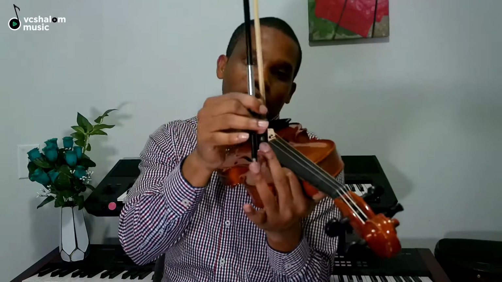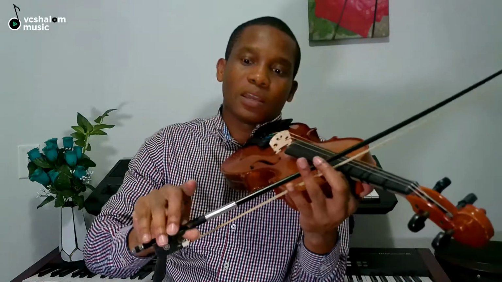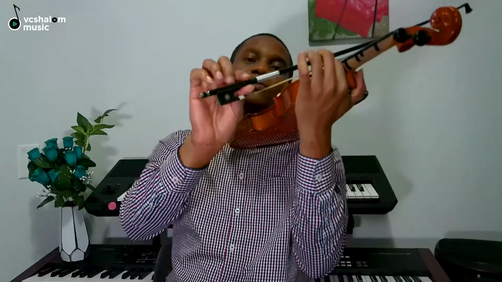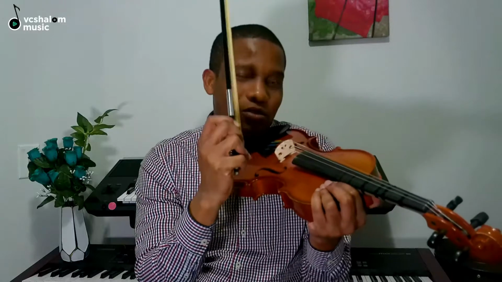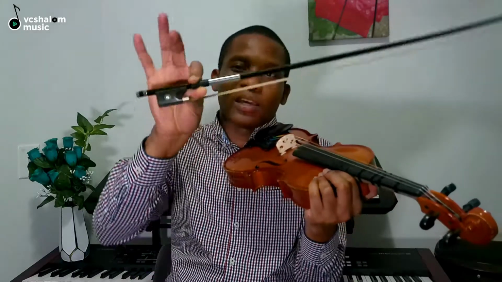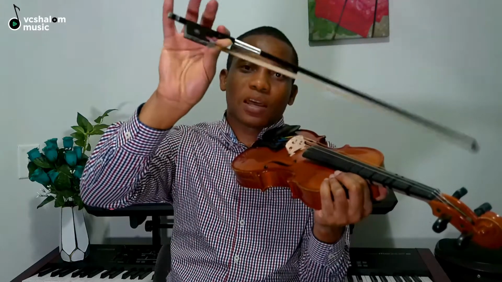The whole of this place is called the frog. Place your thumb there, then let the weight be on the first finger. This is what is really holding the bow. All the other fingers are just supporting that, so you are not holding it too tight. You don't have to hold it very tight. All the other fingers will just clasp on the bow to support that first finger.